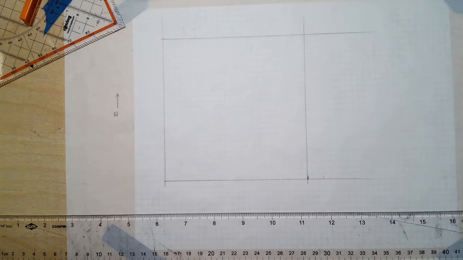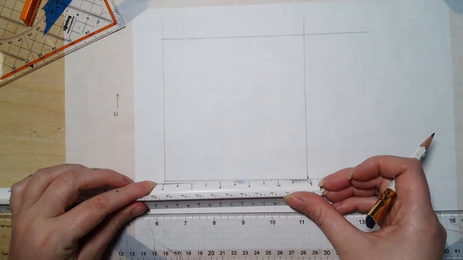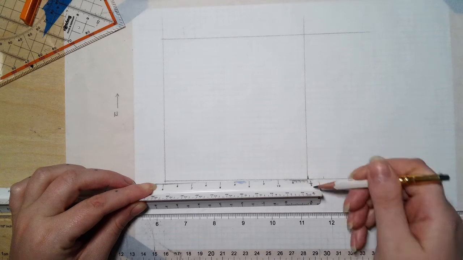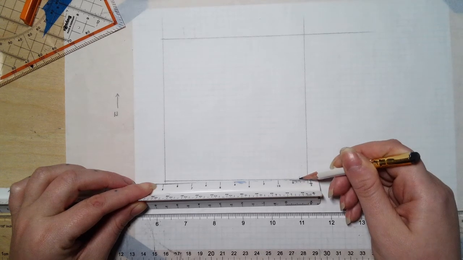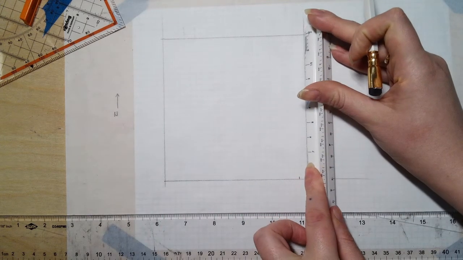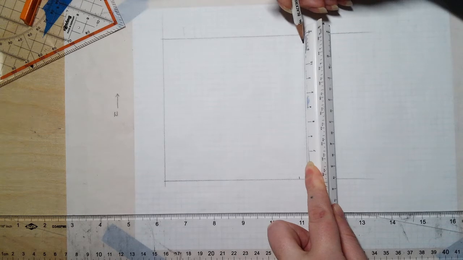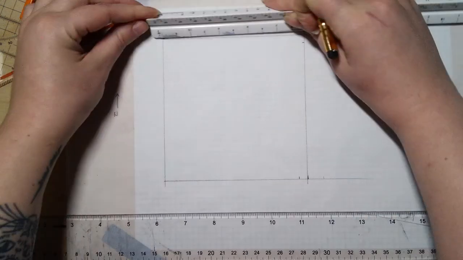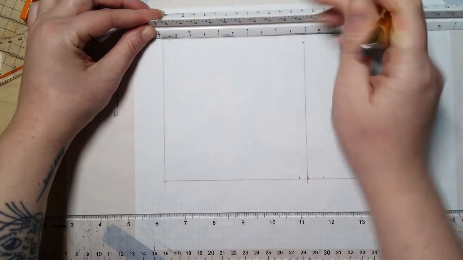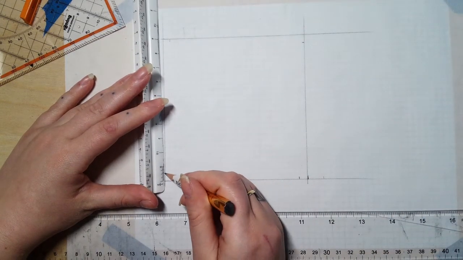Next is I'll add in my wall thickness. So on each side, I'm going to measure 1/2 of these tick marks in, or 6 inches in, on all of my walls. So I'm just going to move my scale around until I've measured 6 inches in on all of them.